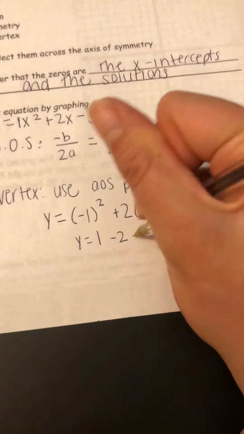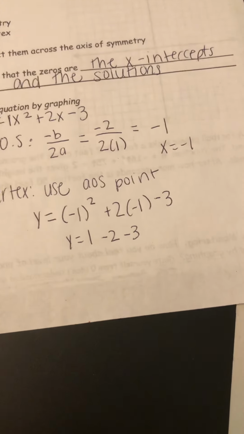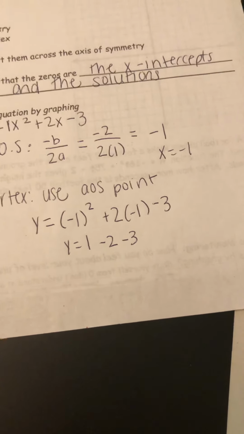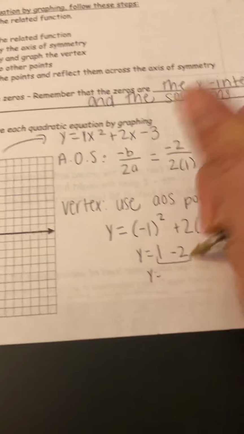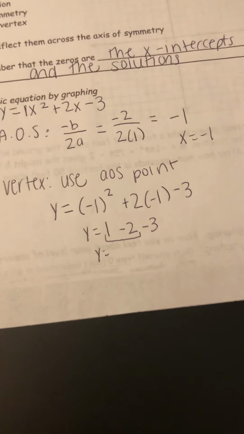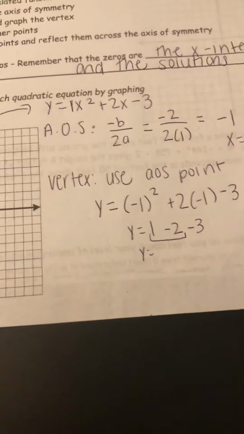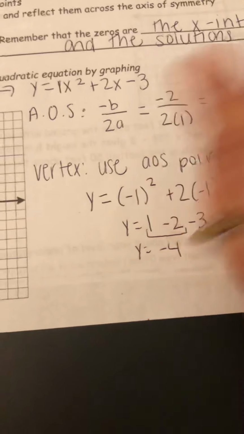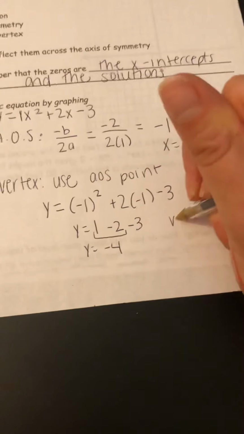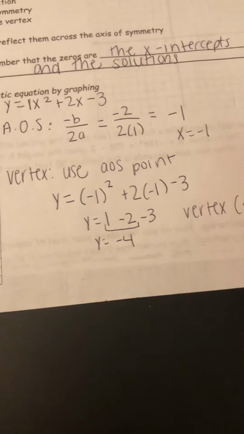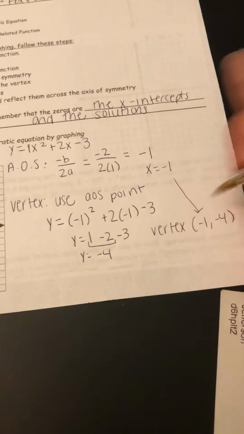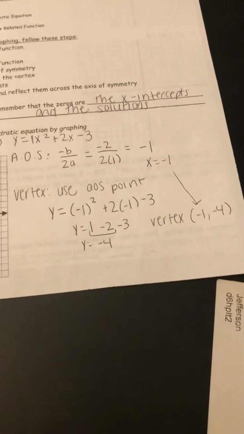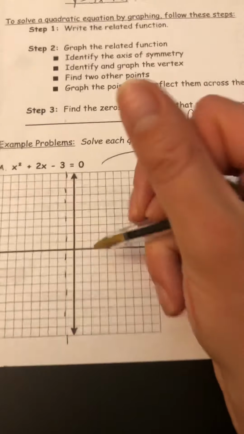And then I have subtracting 3. Now I need to do order of operations. So I do 1 minus 2, which is negative 1. And then negative 1 minus 3 is going to be negative 4. So that means my vertex is at negative 1, negative 4, because that point goes in for x, and that's my y. Okay, so I am going to go ahead and plot that point at negative 1, negative 4.